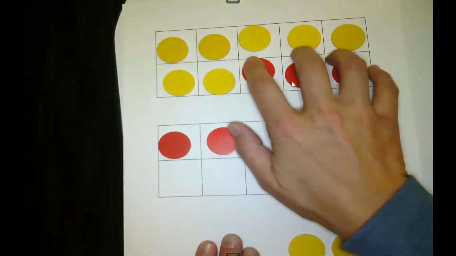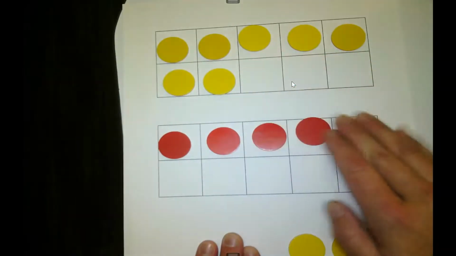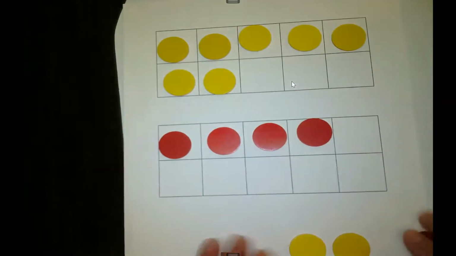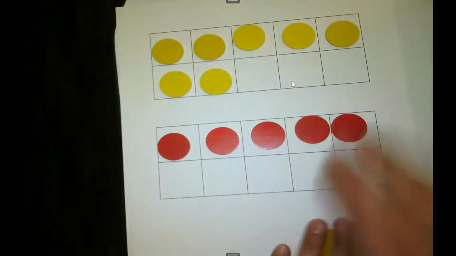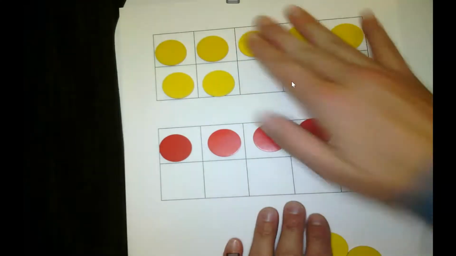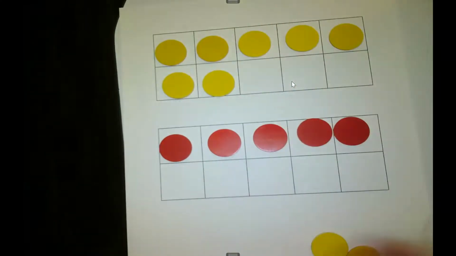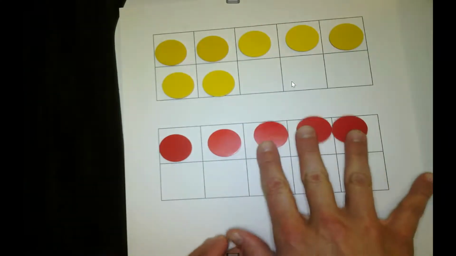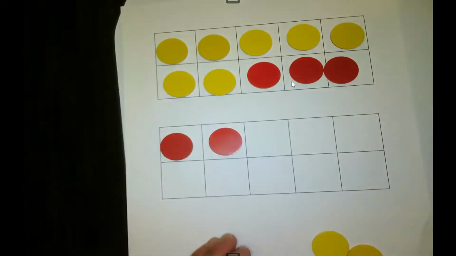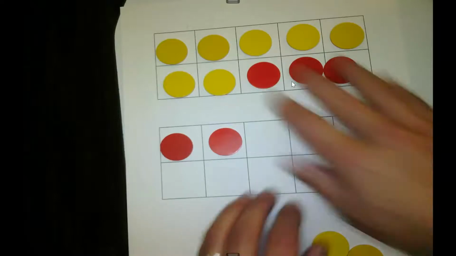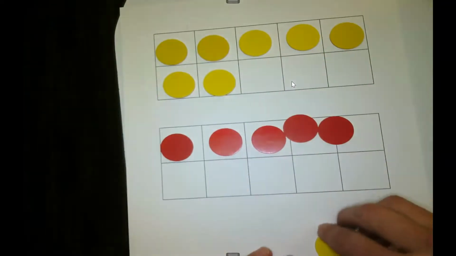So again, I'll show that to you. So instead of 7 plus 5, and I didn't take any away, and I didn't add any on, all I did was move them. So I made a new number with the numbers I already had. So 7 plus 5, and I'm going to move them up, is the same as 10 plus 2, which is 12. All right, now our next problem is 8 plus 5.